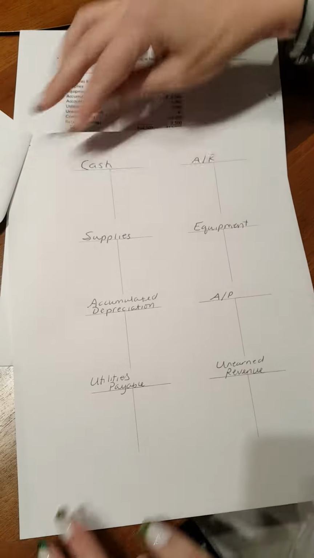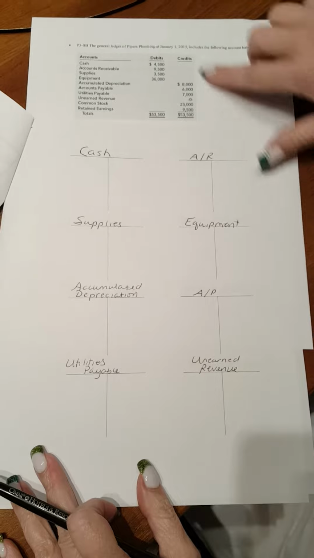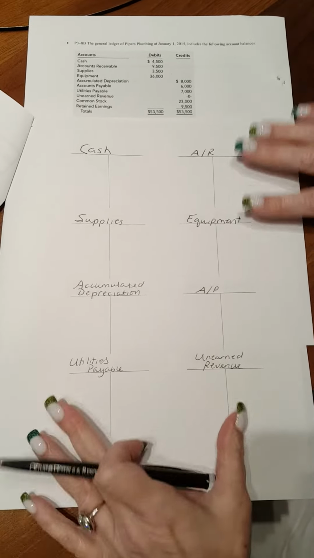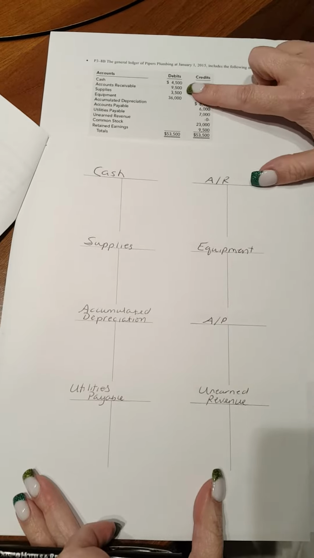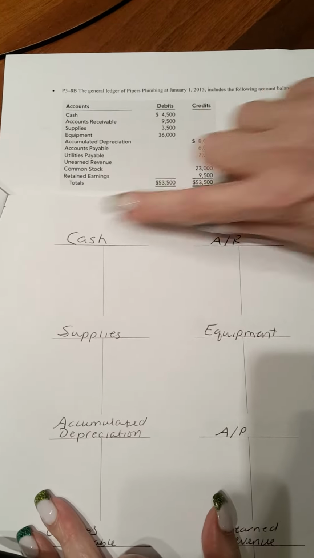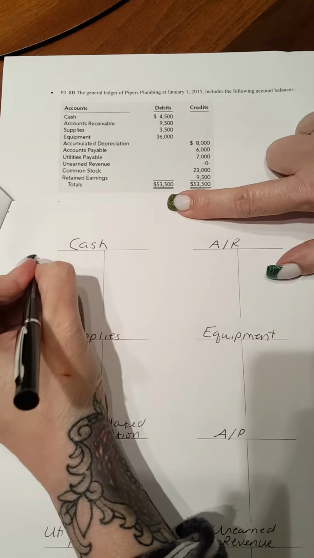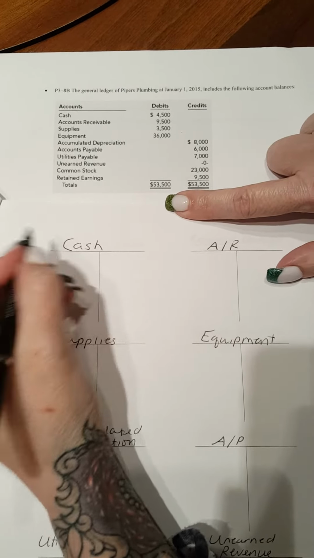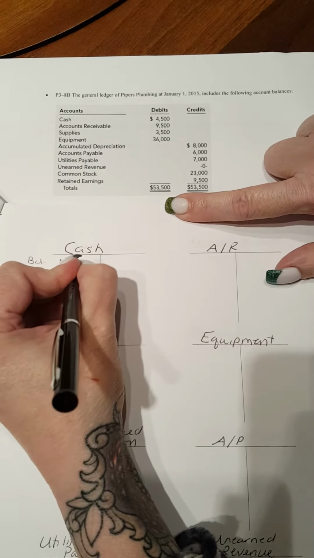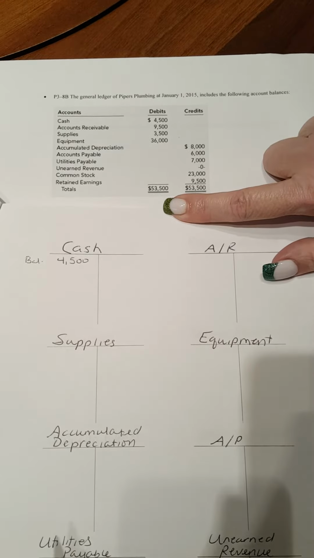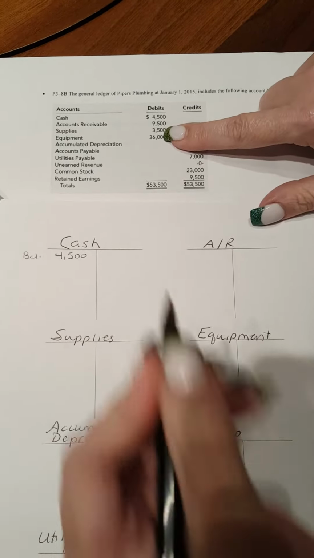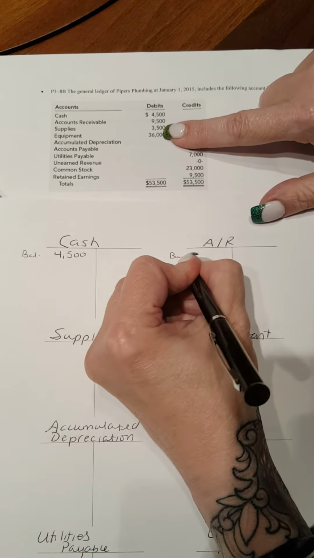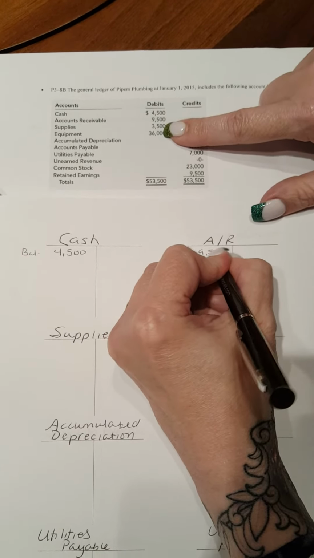Once you've done that, the next thing you want to do is put these beginning balances into each of the T accounts. So I'm going to walk you through that process. Cash has a beginning balance of $4,500. So again, you just go here. Remember, it's a debit balance because it's an asset. You're going to put balance. And then you're going to put $4,500 on the debit side of the cash account. We'll go to accounts receivable. We'll do the same thing. Balance, $9,500.